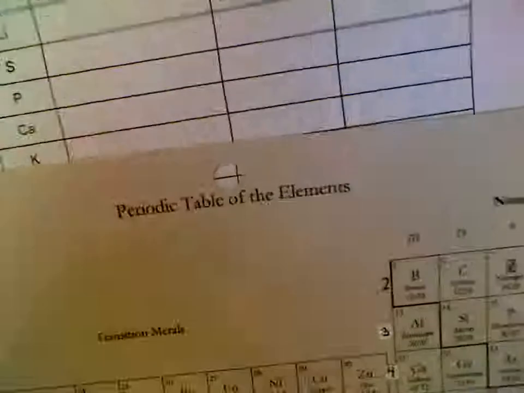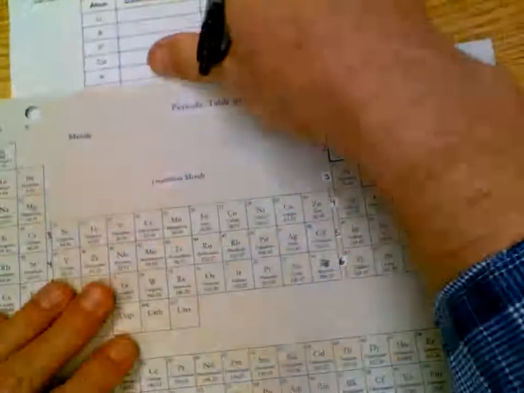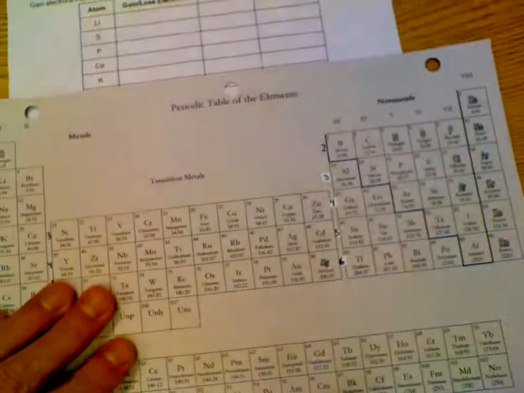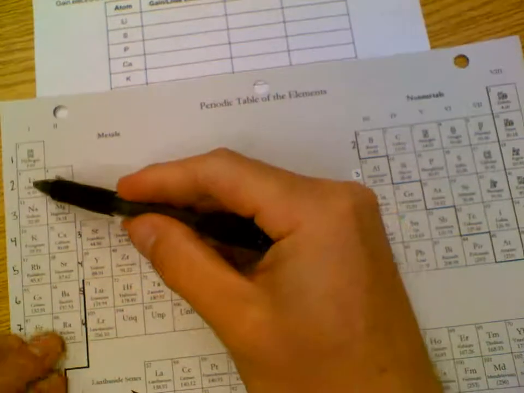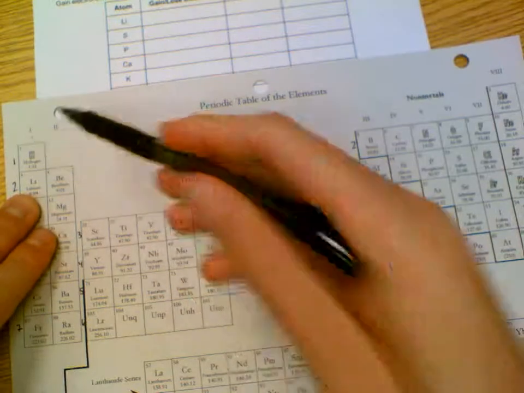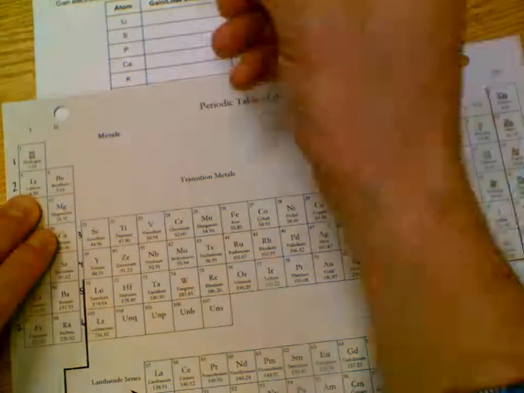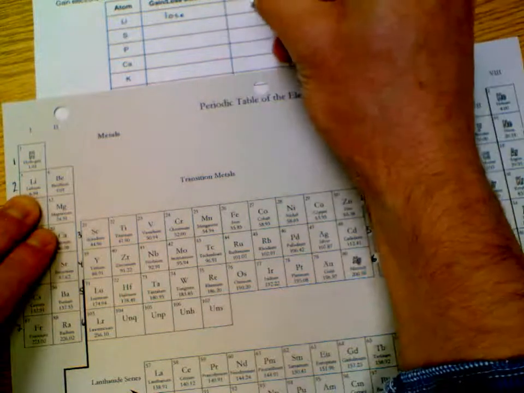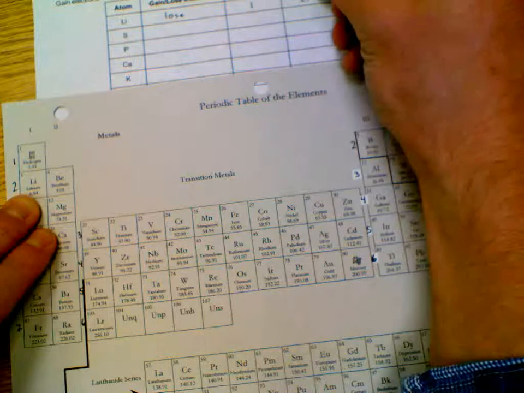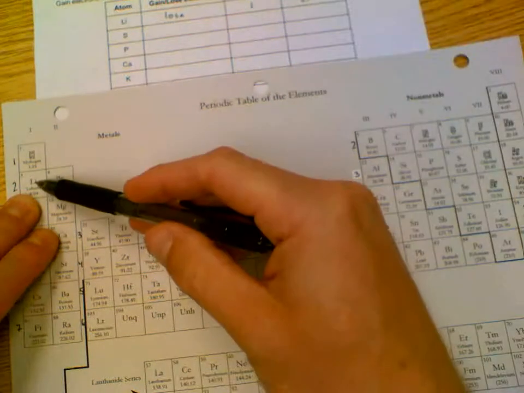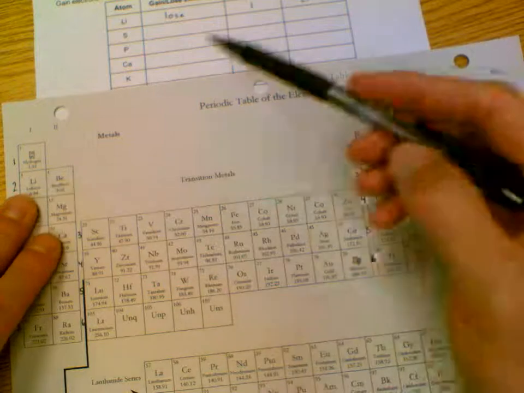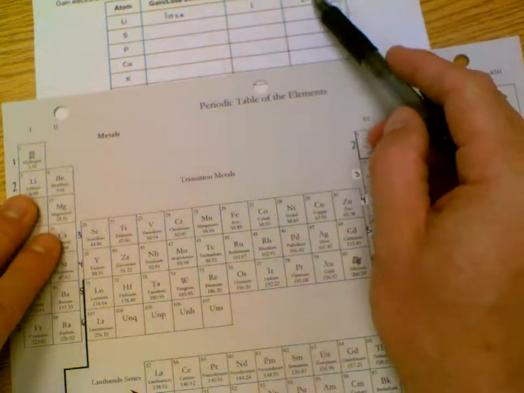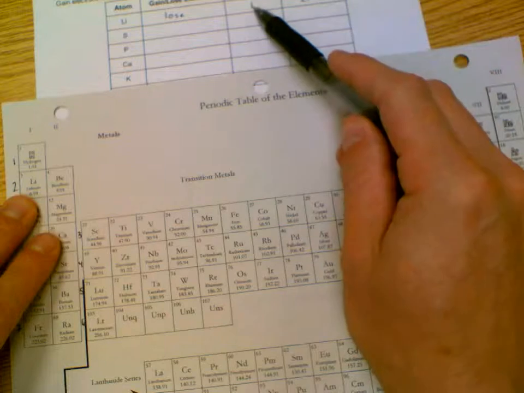For us, this sheet is going to require that we use the periodic table, and specifically which column each of these atoms lives in. So lithium lives in group number 1, which means it's going to lose 1 electron, which will make it a lithium plus 1 ion. It's easier for lithium to lose 1 rather than gain 7. Since it's losing negative, it becomes more positive by the number of electrons it loses.